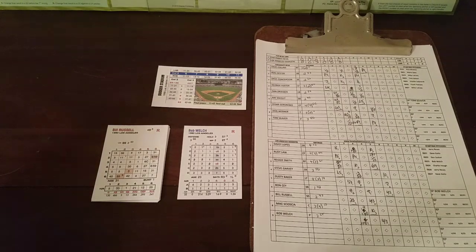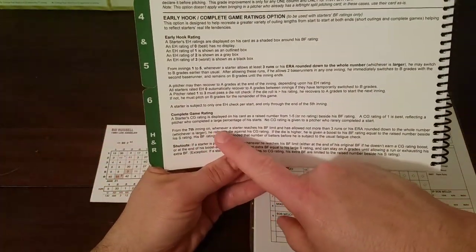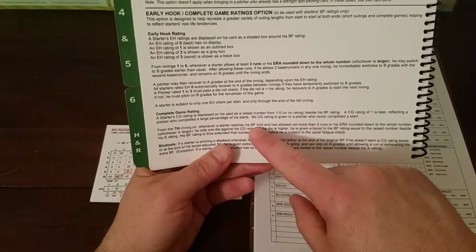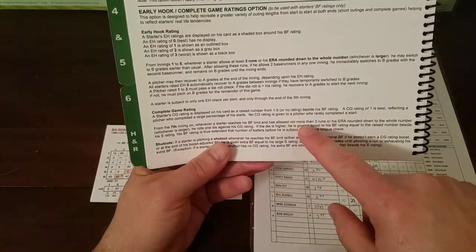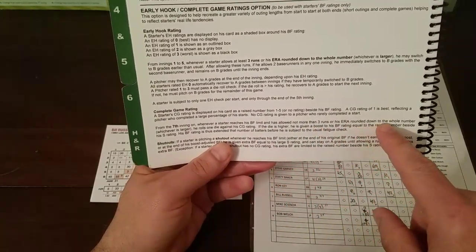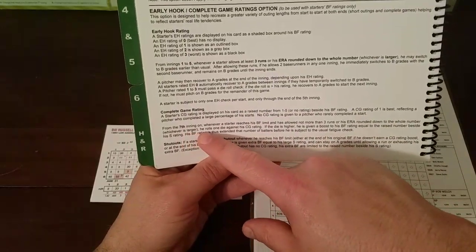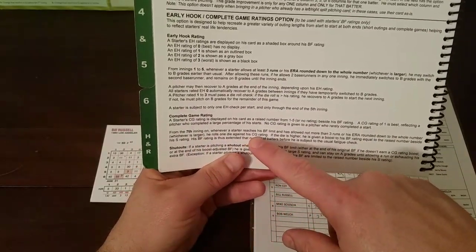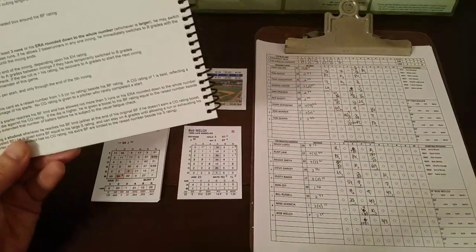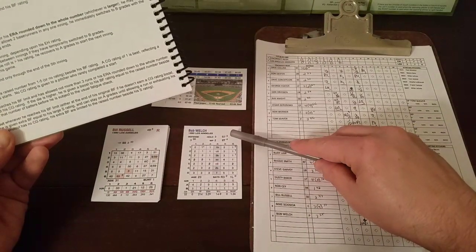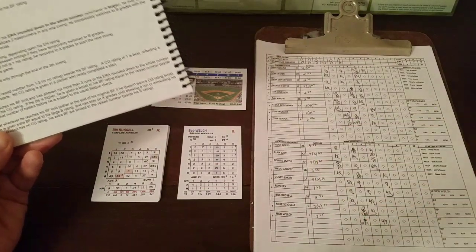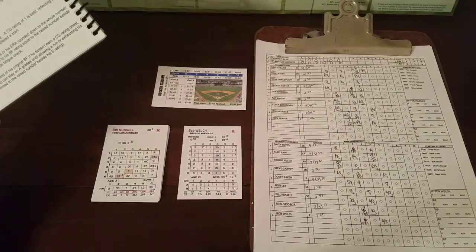Let's see here. Complete game rating. All right, here it says: from the 7th inning on, whenever a starter reaches his batter face limit and has allowed not more than 3 runs or his ERA rounded down to the whole number, whichever is larger, he rolls 1 die against his complete game rating. So his complete game rating is that number 3 right there, that 3 on top. So we're going to roll 1 die against that 3.